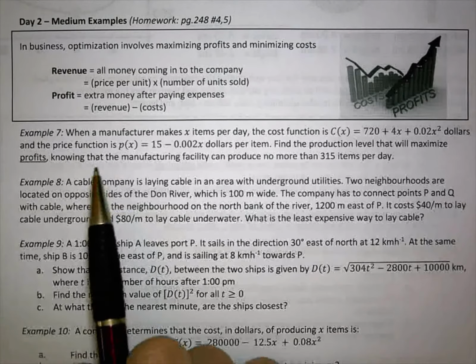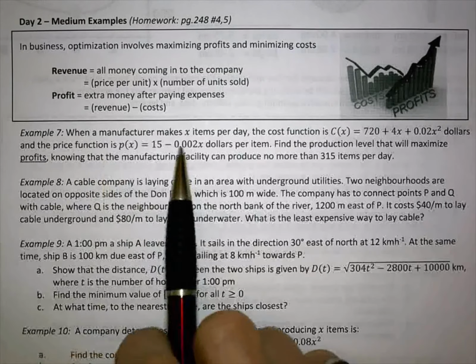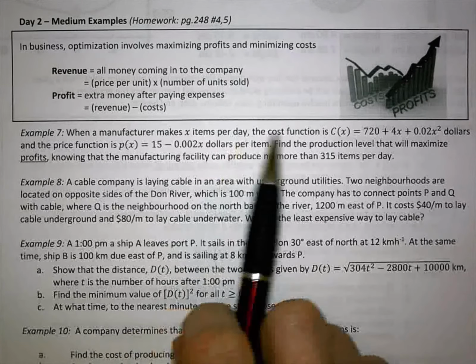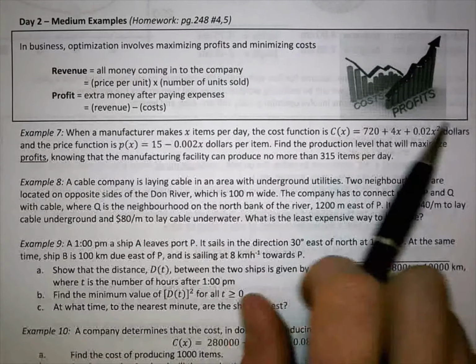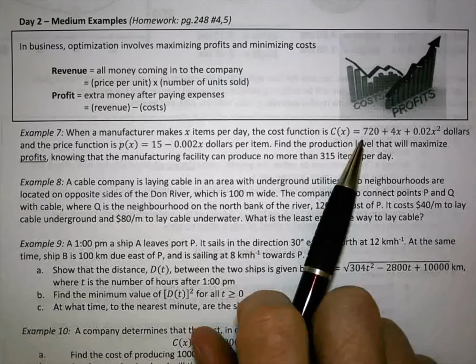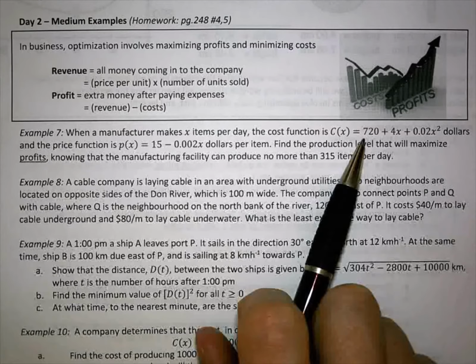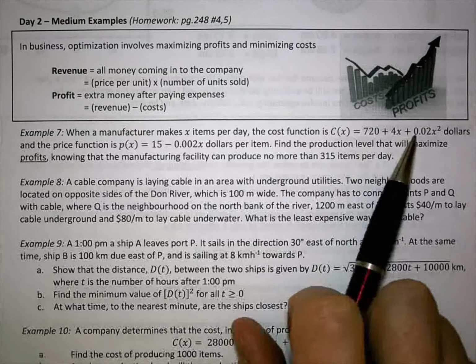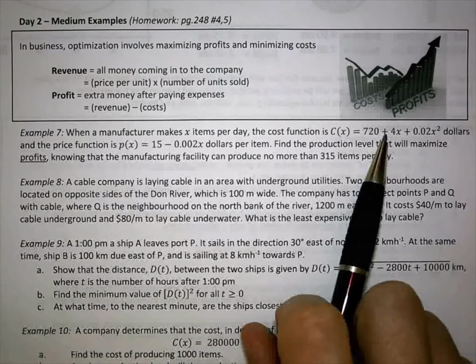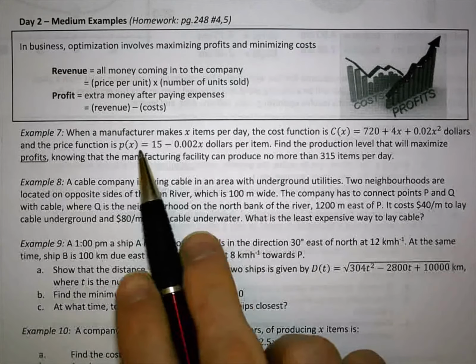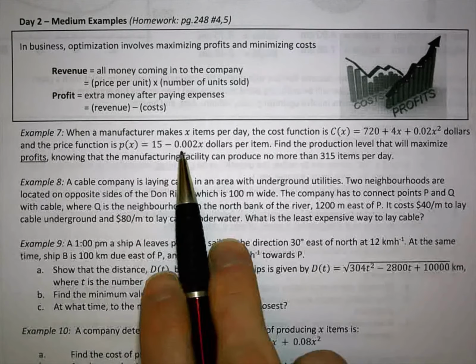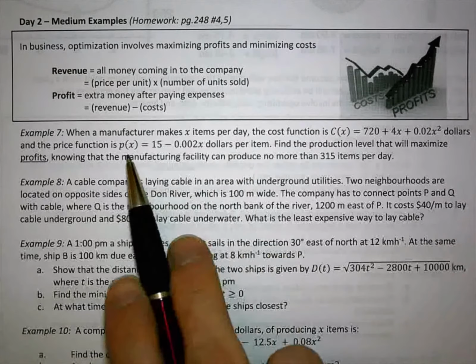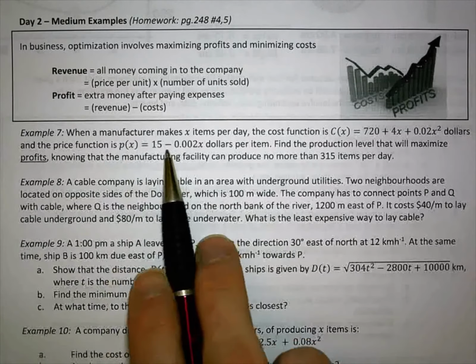So let's do example 7. When a manufacturer makes x items per day, the cost is this. Again, this cost might be high or low depending on different factors: labor, the cost to heat the factory, stuff like that. And the price function is this. Now the price function changes depending on how many items you have. If you have only one item, it's a higher price.